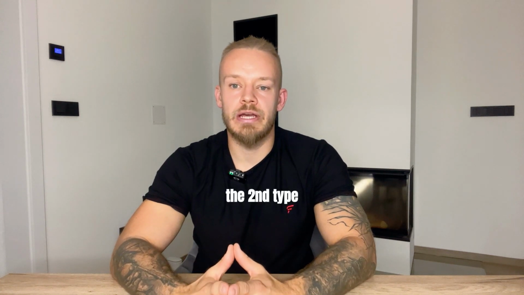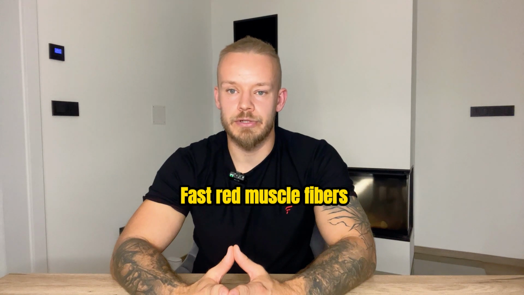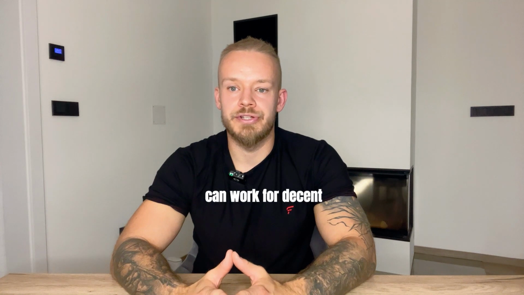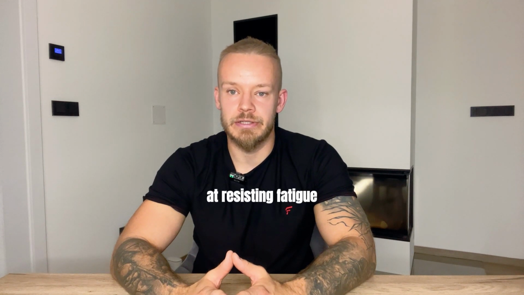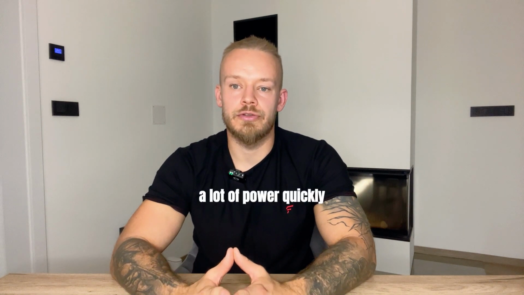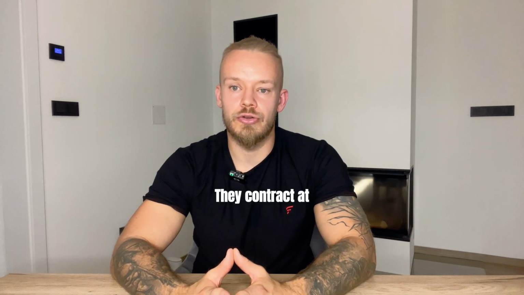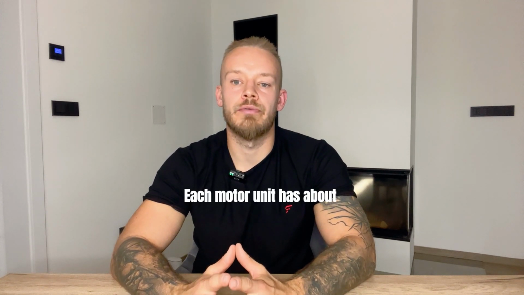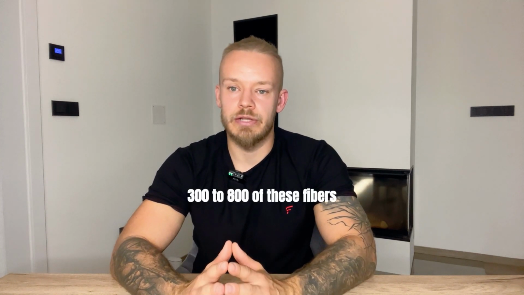The second type of muscle fibers are fast red muscle fibers. These fibers can work for a decent amount of time and are pretty good at resisting fatigue. They can produce a lot of power quickly. They contract at a medium speed, about 50 milliseconds per contraction. Each motor unit has about 300 to 800 of these fibers.